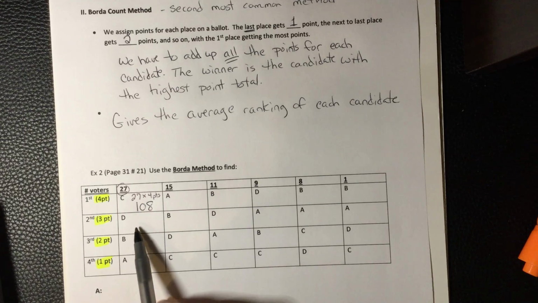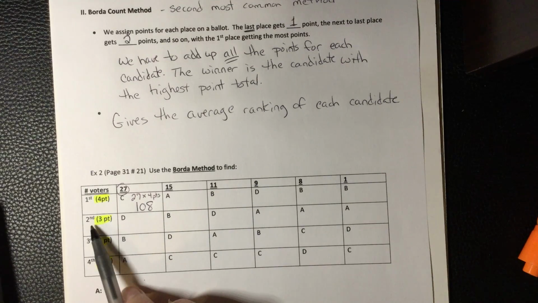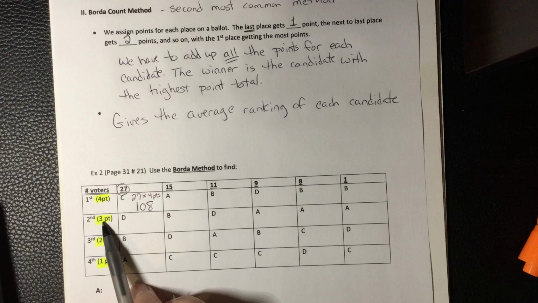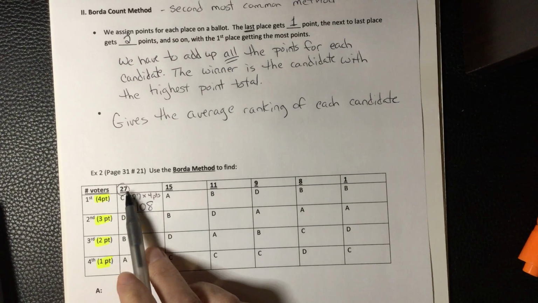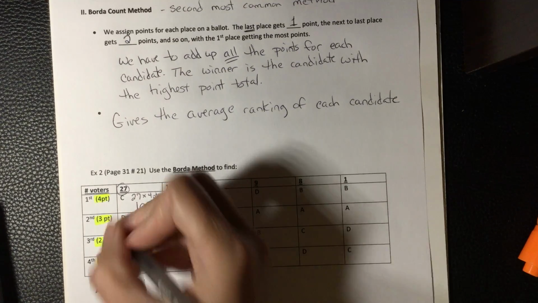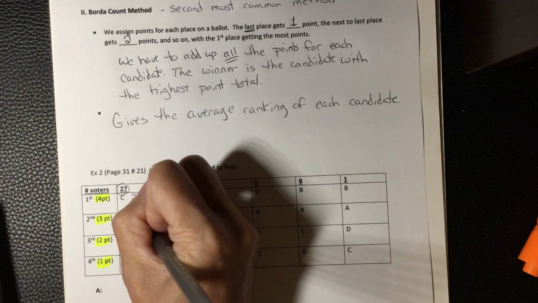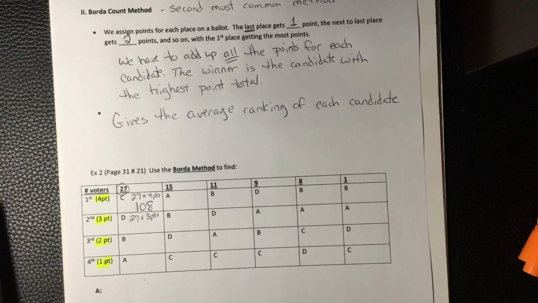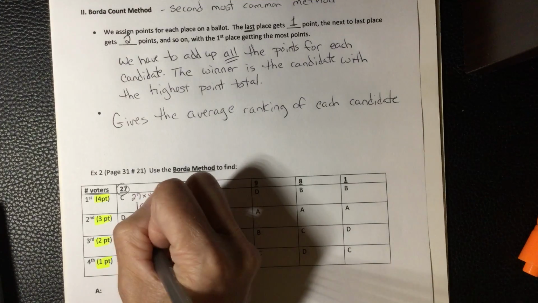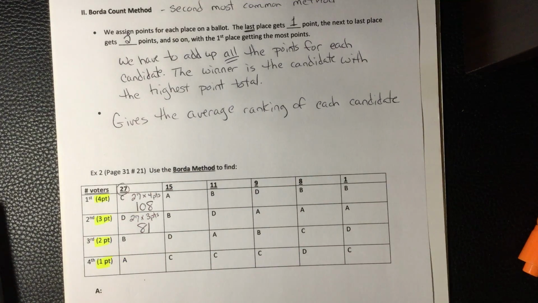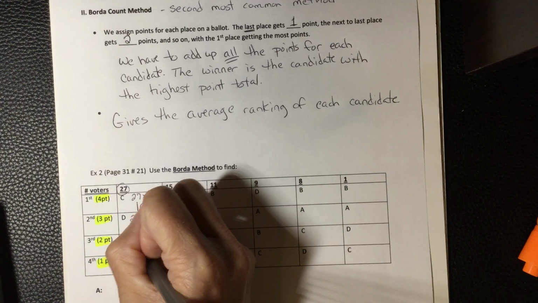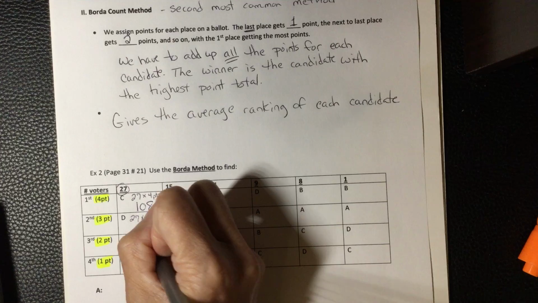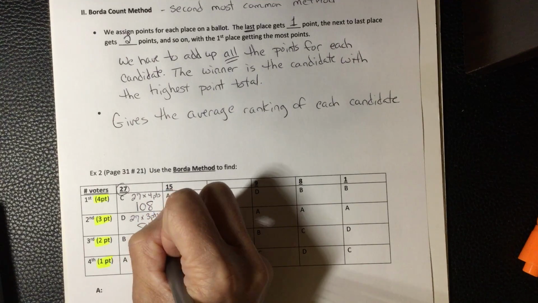Now if I move down to D, notice this is second place, which is 3 points. But we still had 27 people that voted for that, so it's 27 times 3 points. 27 times 3 gives us 81. As we move down to third place, it's only worth 2 points. There are still 27 voters, so 27 times 2 points.